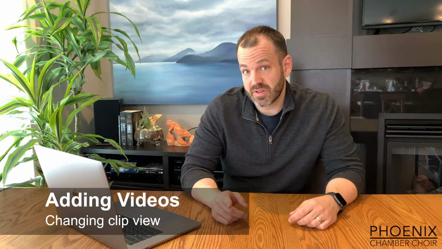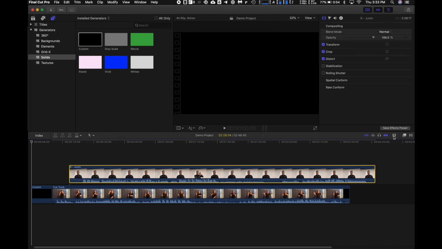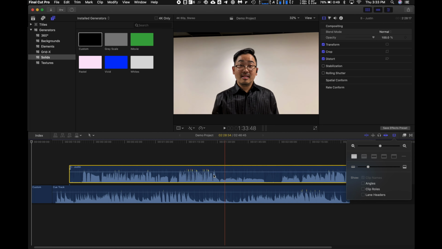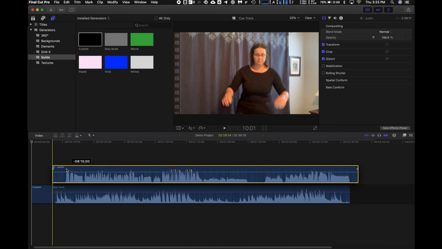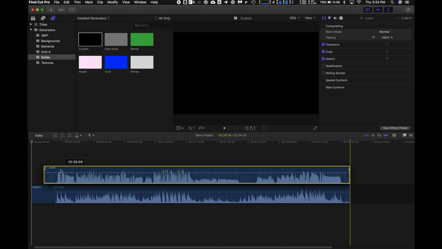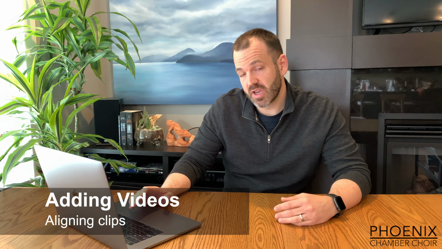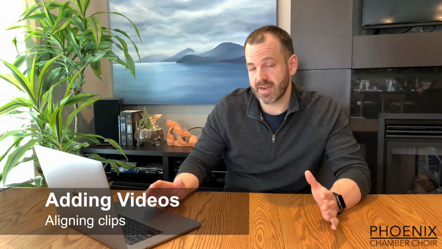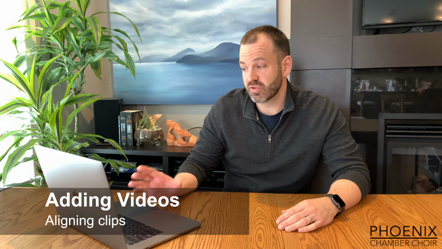Now is a good time to show you that you can also change how you view clips in the timeline using this button here. While sometimes you'll want to see people's faces, most of the time you'd rather actually see the waveform of their audio, and you can do that here. And now you can see that on my guide track, the shape of the waveform is roughly similar to the shape of the waveform for the singer. So what I'm able to do is actually drag the clip over until it's quite close. When it looks like it's pretty well lined up, the next thing I want to do is actually zoom in.